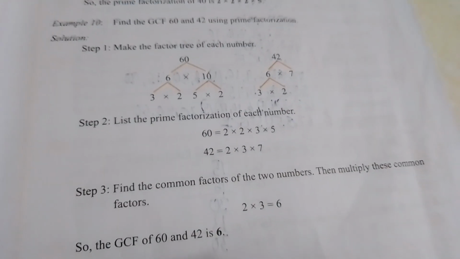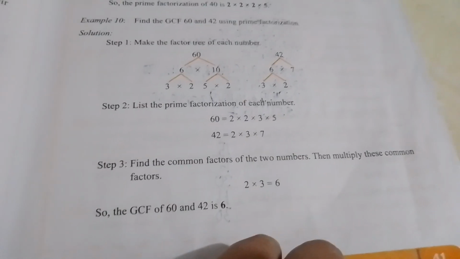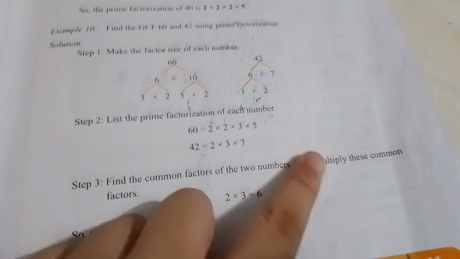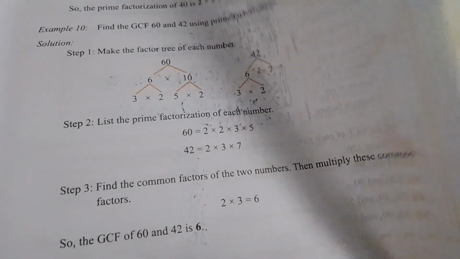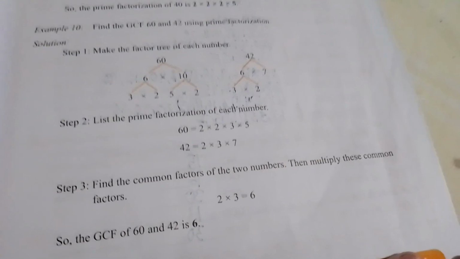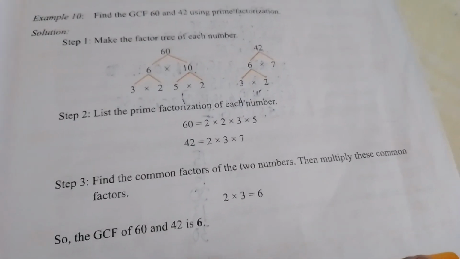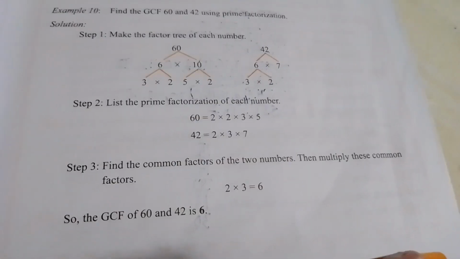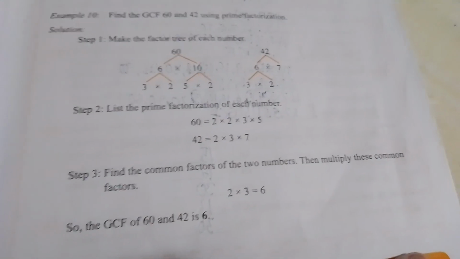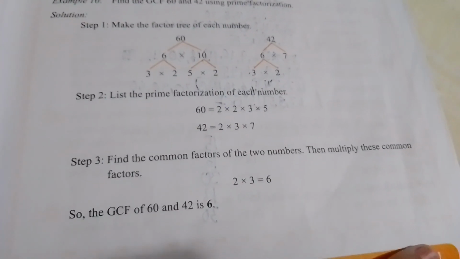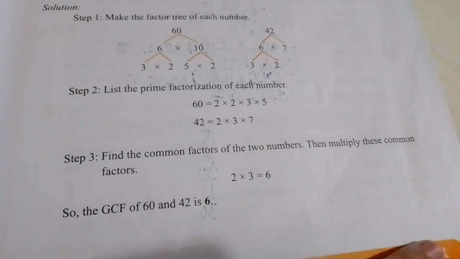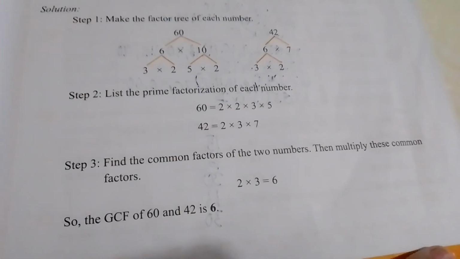List the prime factorization of each number. So 60 will be 2 times 2 times 3 times 5. 42 will be 2 times 3 times 7. So we can use 2 times 3, so it's 6. That is because we find the common factors of the 2 numbers and multiply these common factors. So the GCF of 60 and 42 is 6.